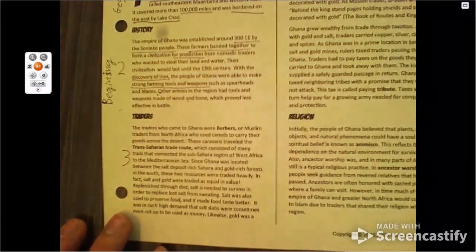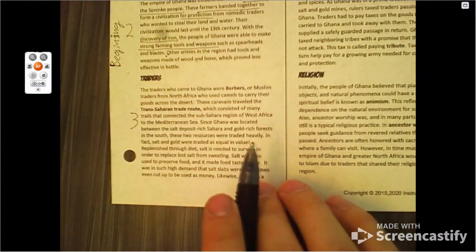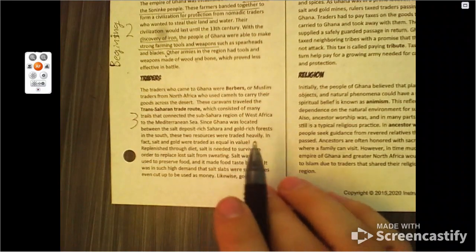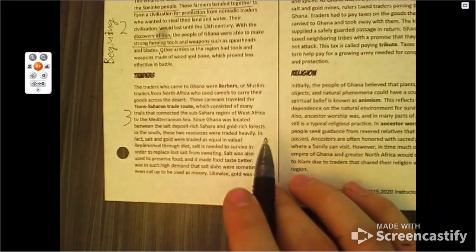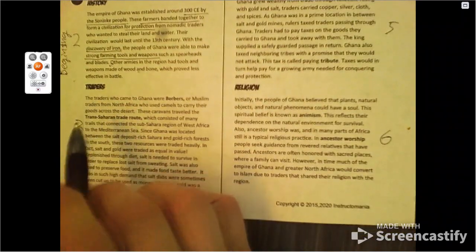All right. Let's do paragraph 3. That's the last one we're going to do together, and then you guys will have the rest of class pretty much to work on this on your own. I'll explain more about that once we finish paragraph 3. Okay. Traders. Are our eyes on the board?